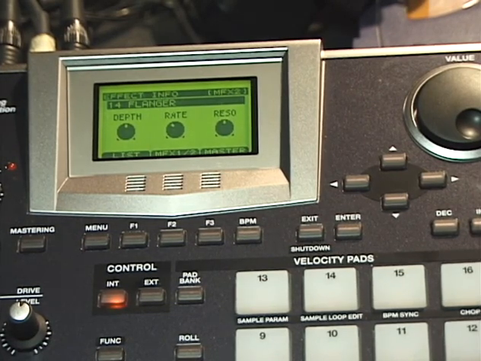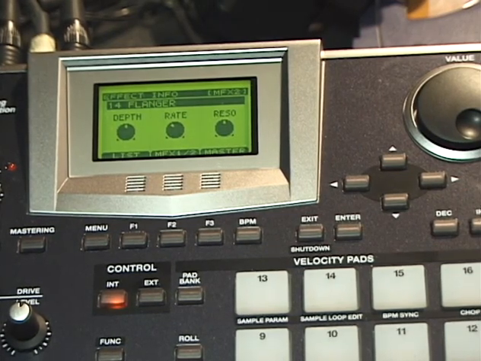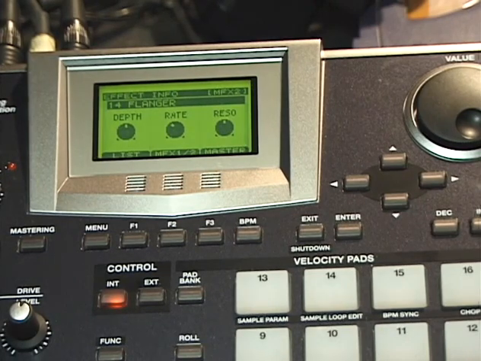Now here I can put this flanger on. Now listen to it. So we can have 2 effects happening simultaneously at the same time. That's 2 effects. That's MFX1 and MFX2.